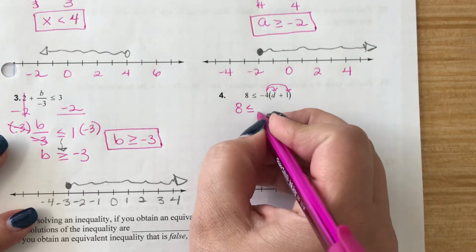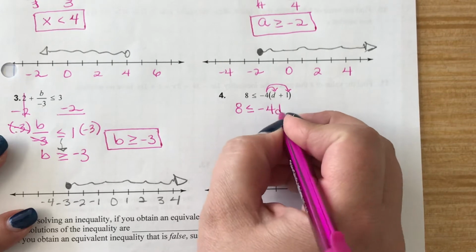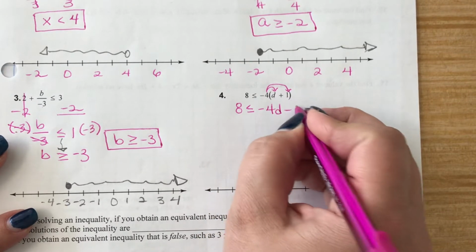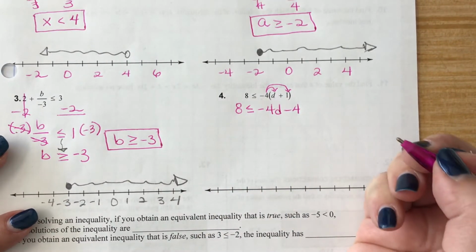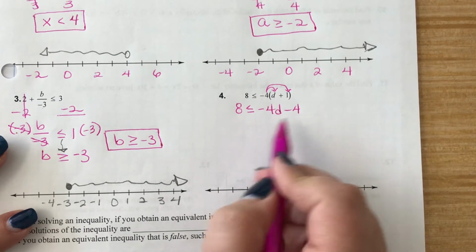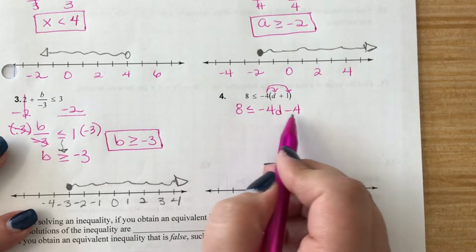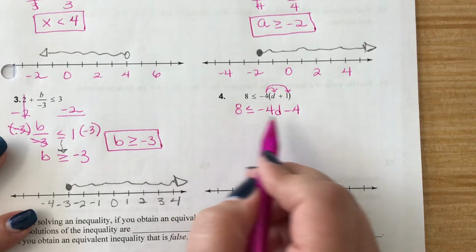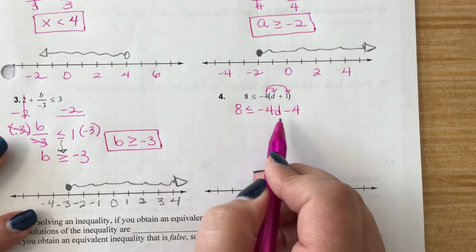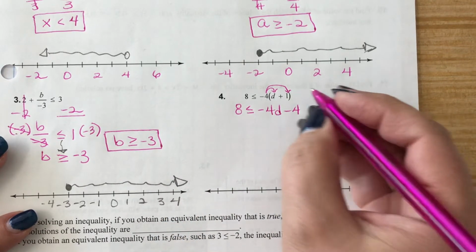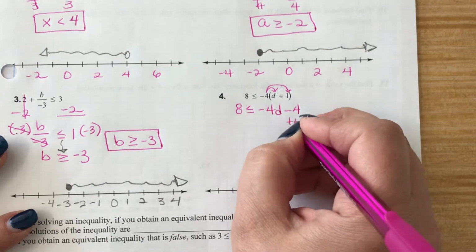So -4 times d is a -4d. And a -4 times a +1 is still a -4. Okay? And then I confirm that that is as simplified as I'm going to get it, that there's no d's on both sides. And now I can start to solve for d. So I'll start with the addition subtraction.